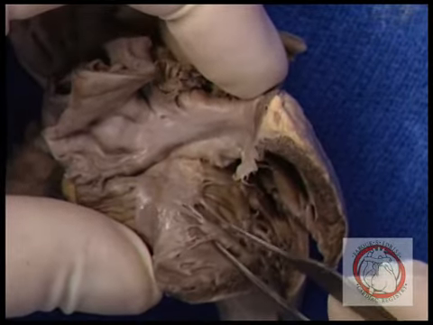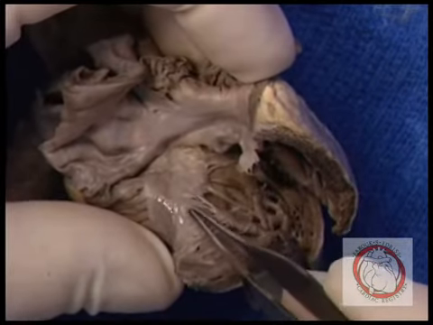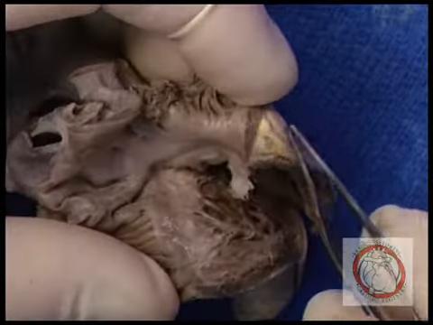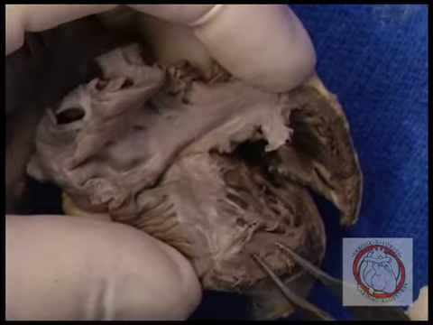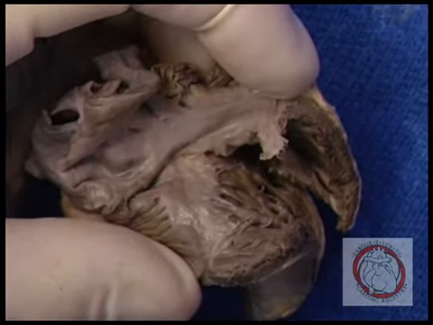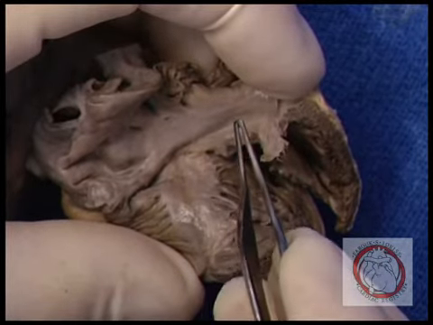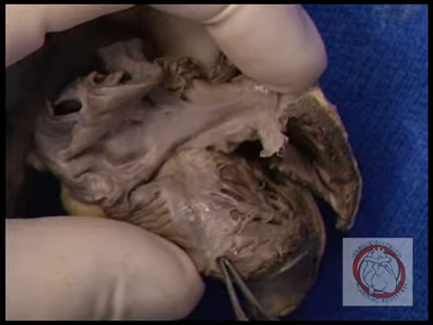And as you can see, it is also the inferior papillary muscle that supports the zone of apposition between this inferior leaflet and the septal leaflet. So that, guarding the right atrioventricular junction, we have the tricuspid valve with its septal, anterosuperior, and inferior leaflets.